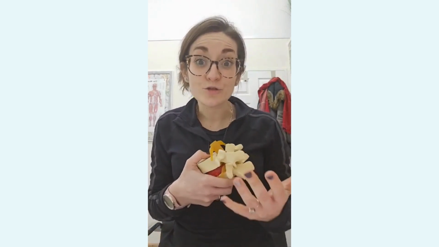A lot of the time people will say, what is a slip disc? And I have to resist a lot of temptations to go, oh, sorry, that injury doesn't exist. Slip disc is quite an old-fashioned term for a disc trauma.